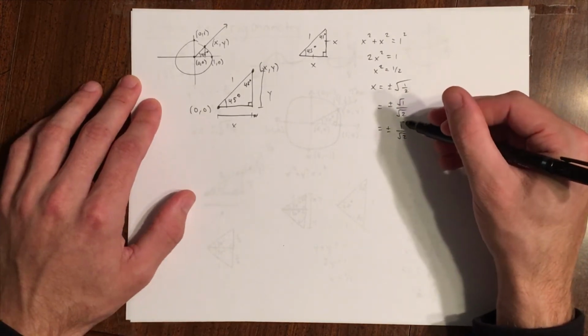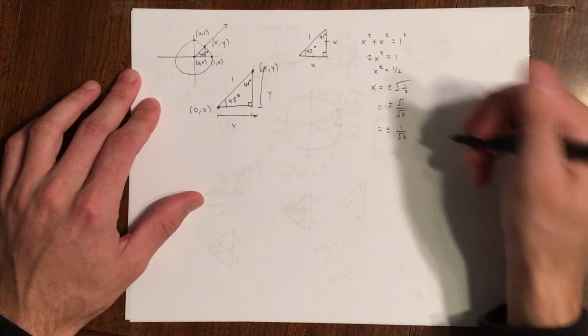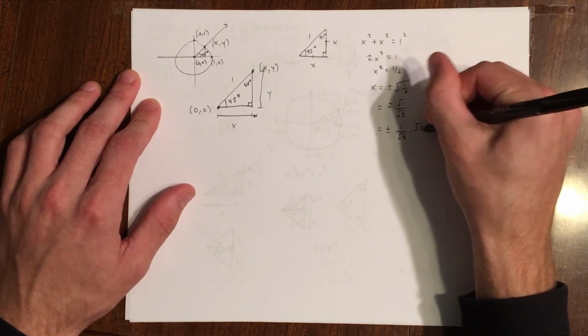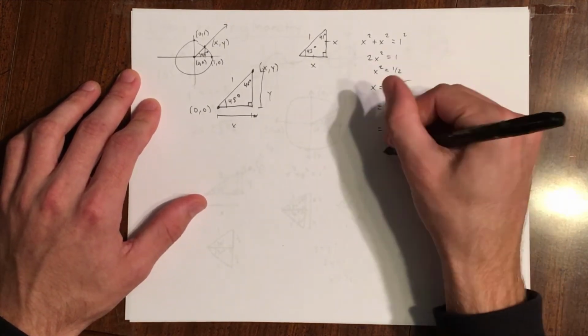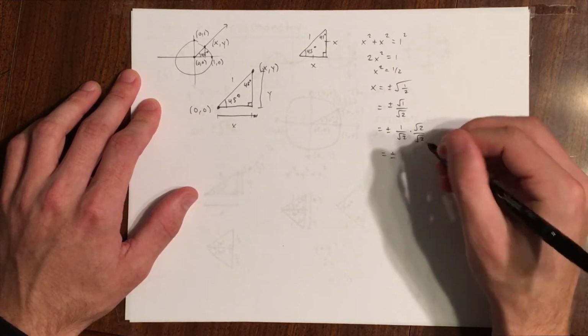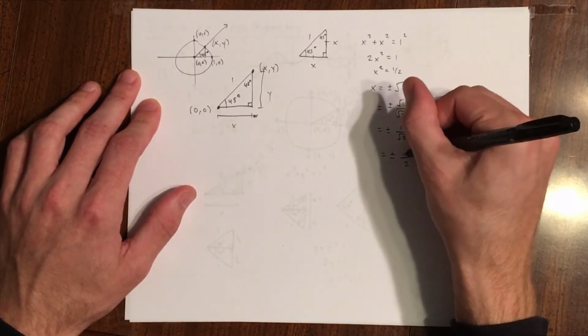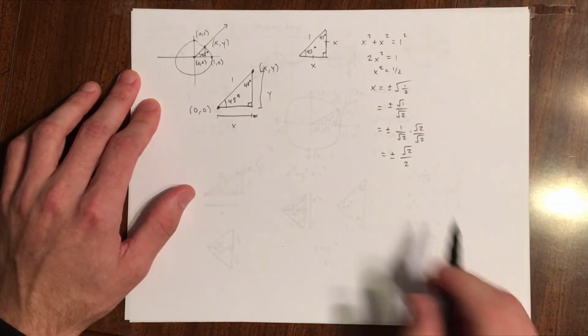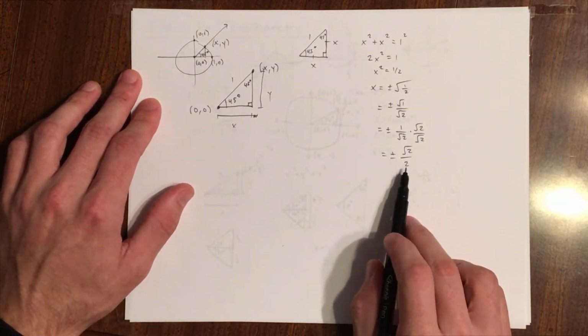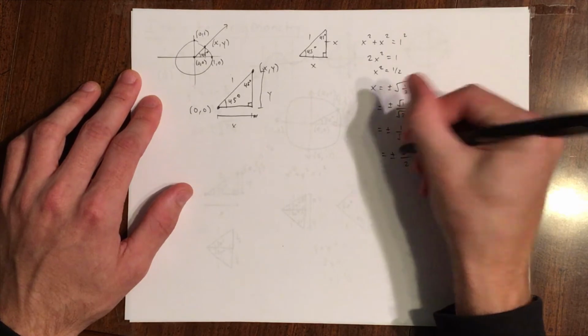We want to have it at the top, if anything. And we can change that by multiplying the top and the bottom by the square root of 2. When that happens, the square roots will cancel on the bottom. We just have 2 on the bottom, and on the top we have the square root of 2, which is just nicer. We'd like to use that.